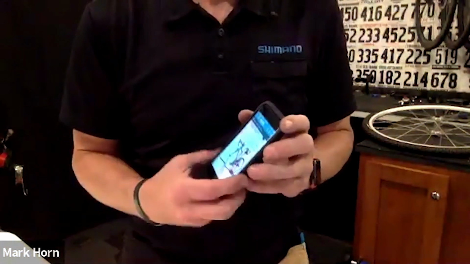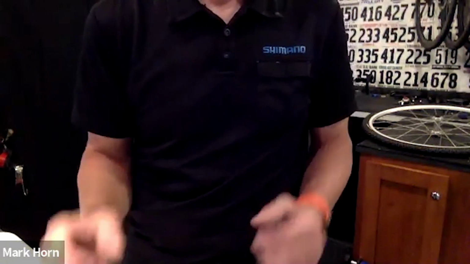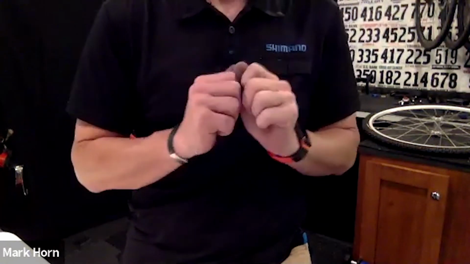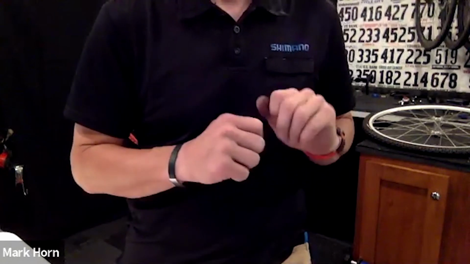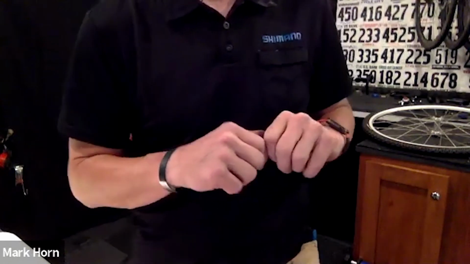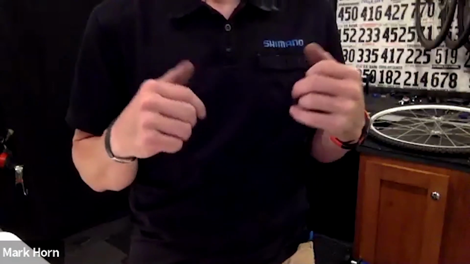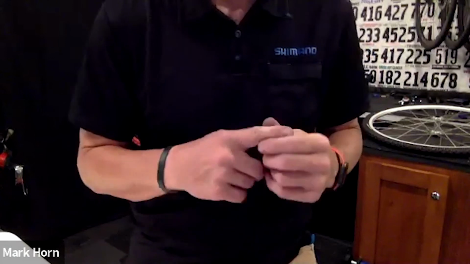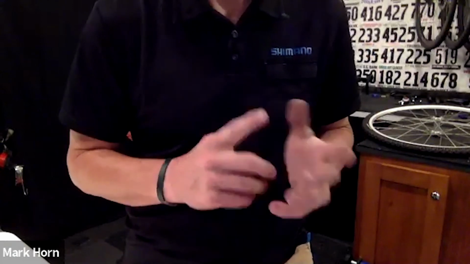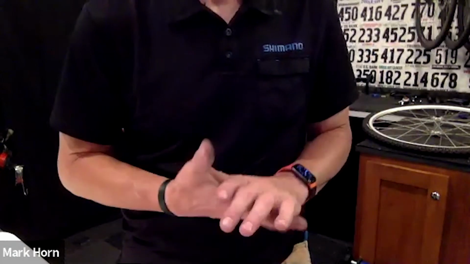It comes with different through axle adapters, so I can use it on a 12 mil through axle or a 15 mil through axle, or I can use it on a standard quick release. It's got a lot of flexibility. I really like it for my mountain bike.